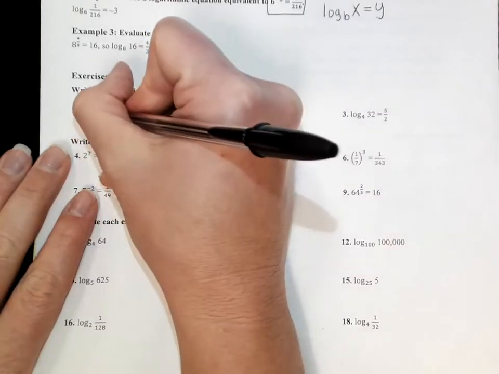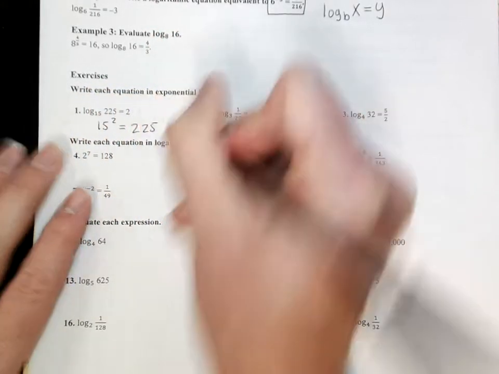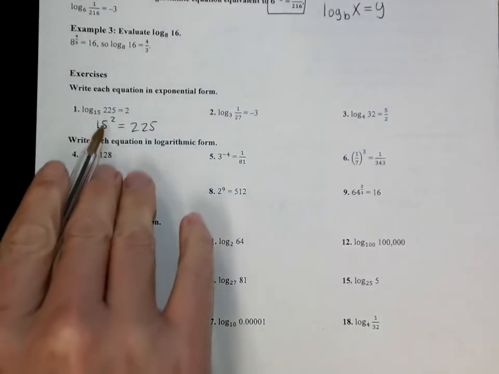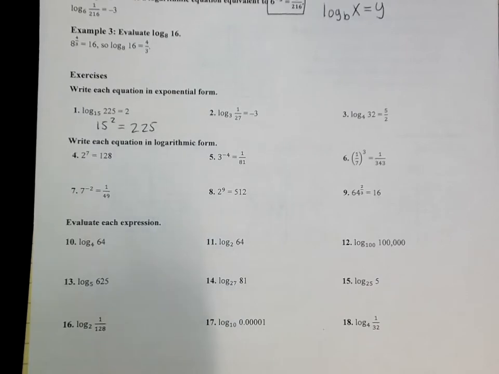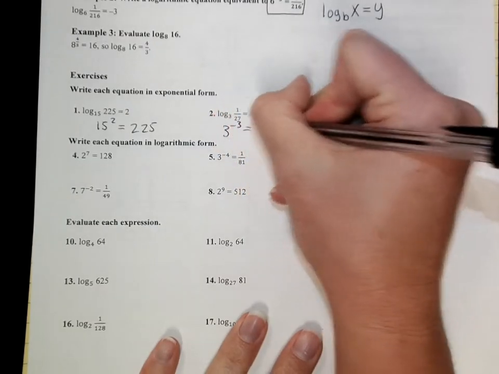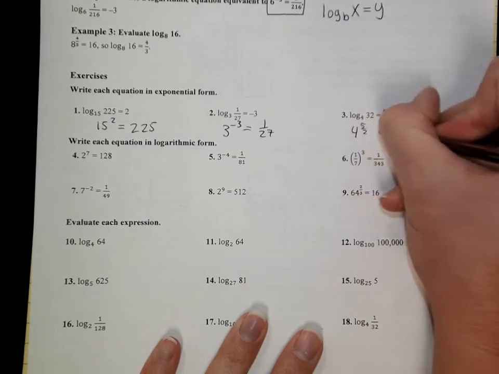But I'm not going to take much of a second, so I'm going to go ahead and do this. Again, the little number becomes the big number, the other two switch sides. You can kind of check yourself here, because you should know 15 squared is 225, and if I wrote anything else, it would not make sense. Same thing here. 3 to the negative 3 equals 1 over 27. 4 to the 5 halves equals 32.